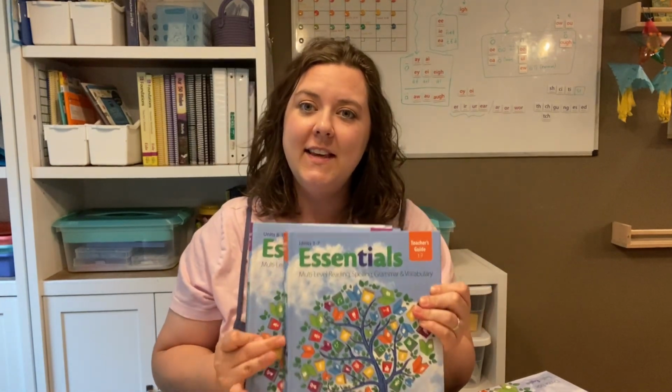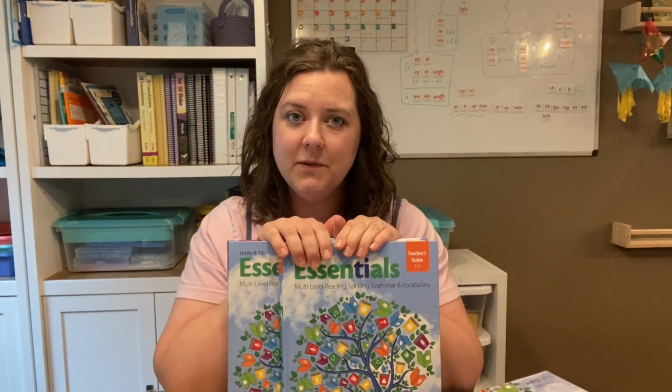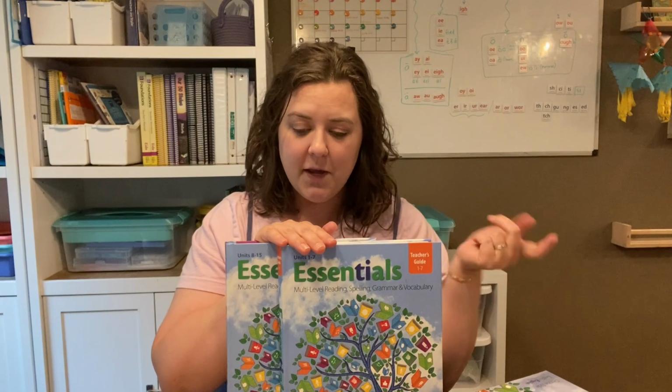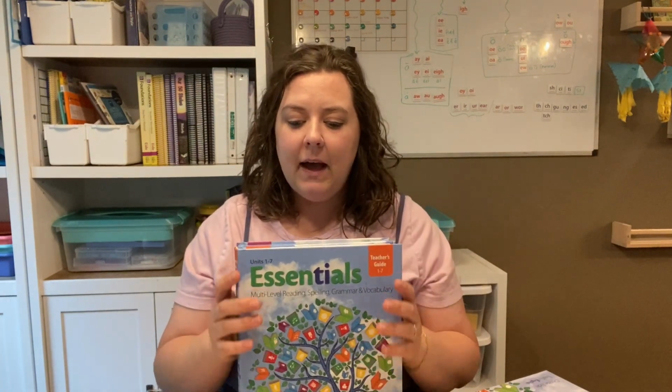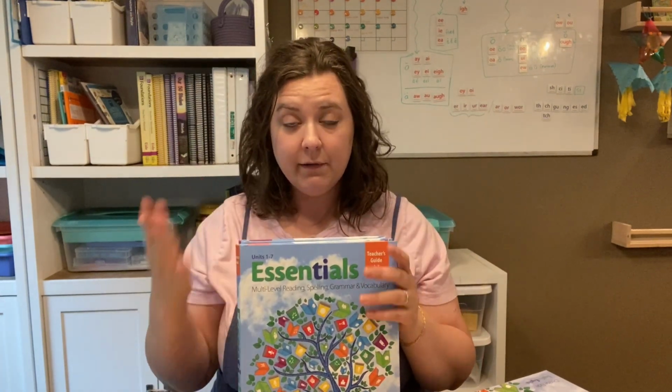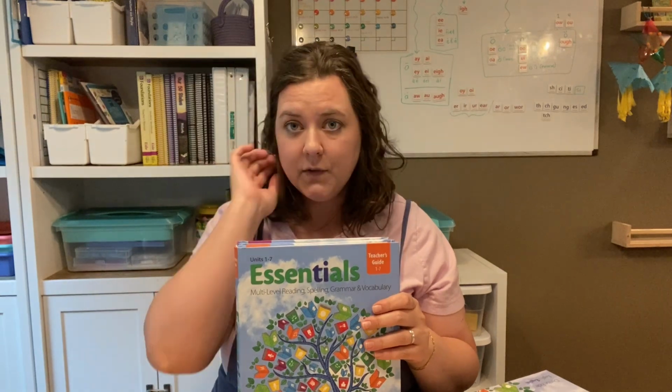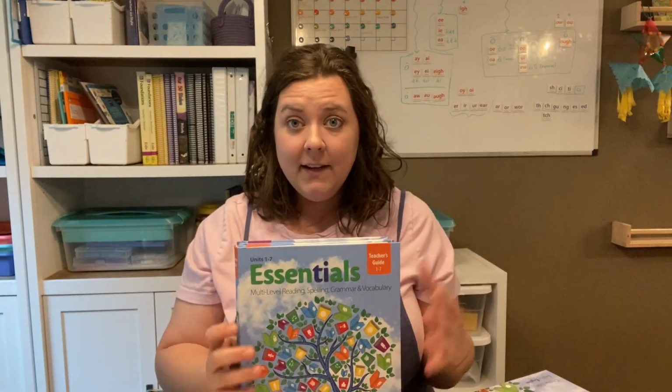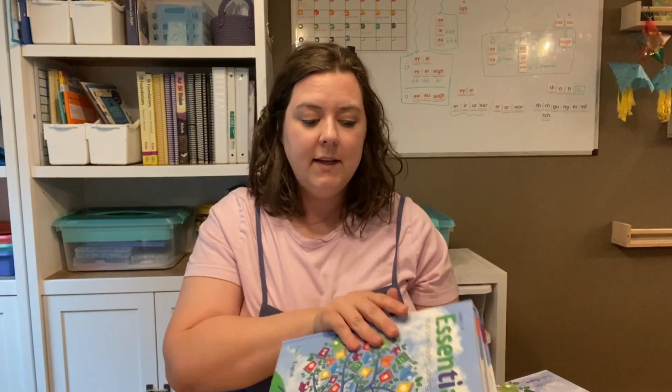So this is the language arts program that I used with my oldest this past school year. And I want to do not only a review and share what we thought about it, but also explain the Essentials program, because it is very different than Logic of English's earlier program, which is called Foundations, and it's a little confusing. I was very overwhelmed at the beginning, so I'm just going to walk you through how it works, what it looks like, all that kind of stuff.